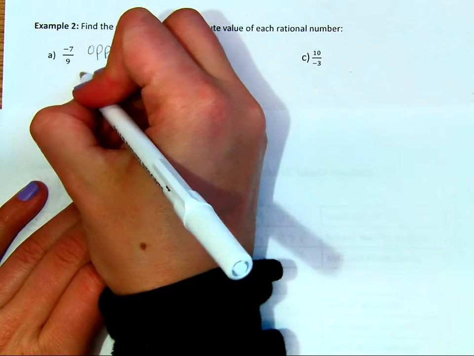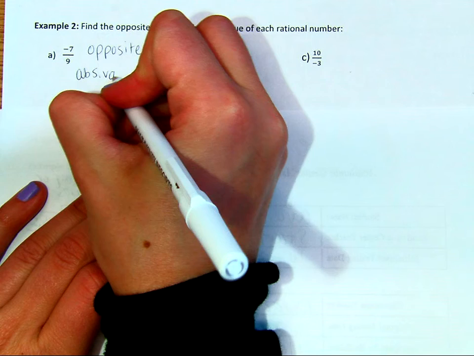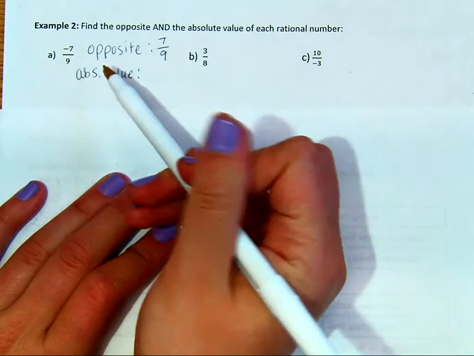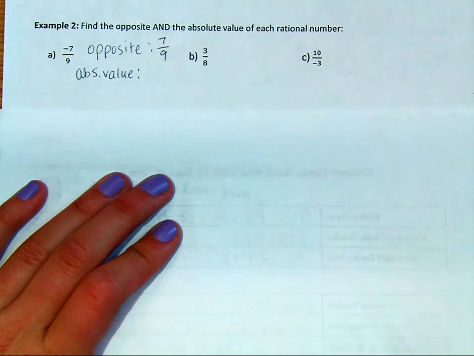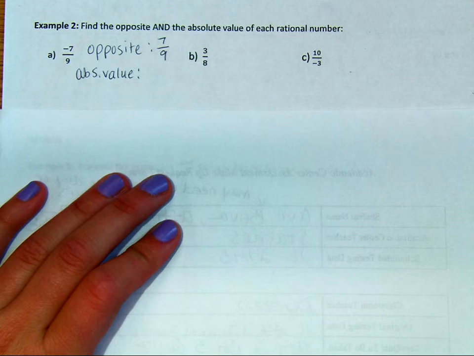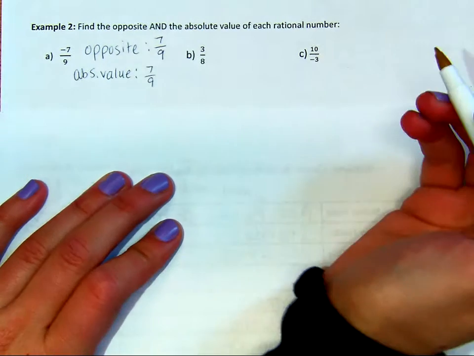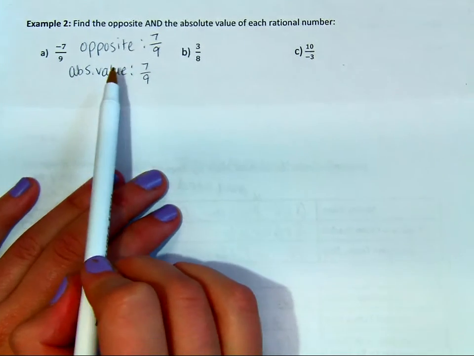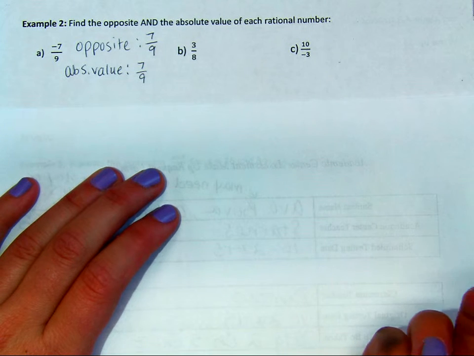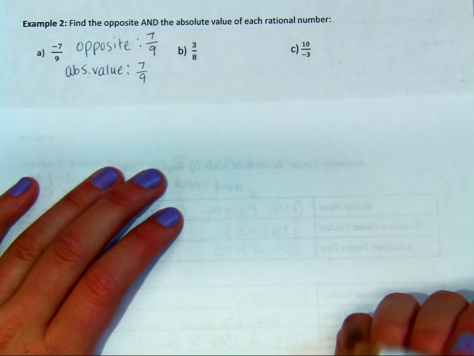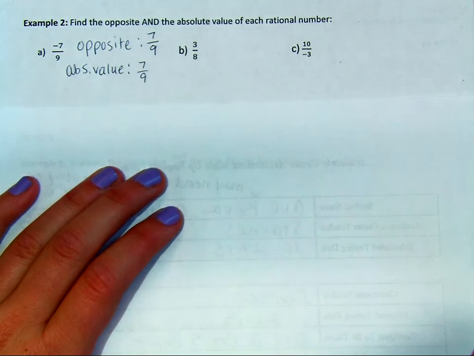And then the absolute value, just like with integers, is the distance from 0. So negative 7/9 has a distance of 7/9 away from 0. Remember, absolute values are always positive because distances can't be negative. I can't go negative 3 miles to get to my friend's house.